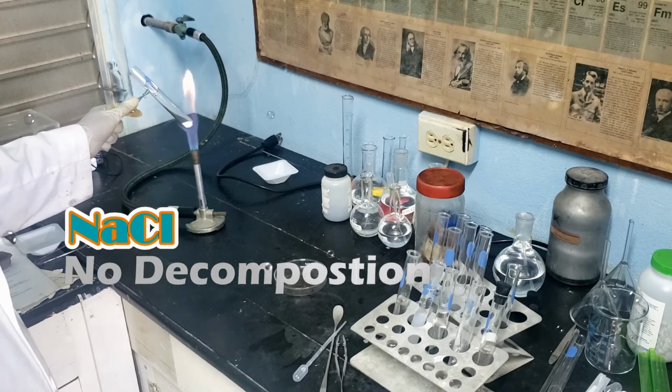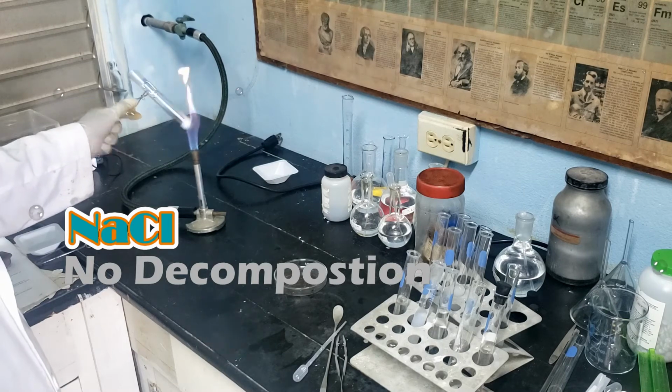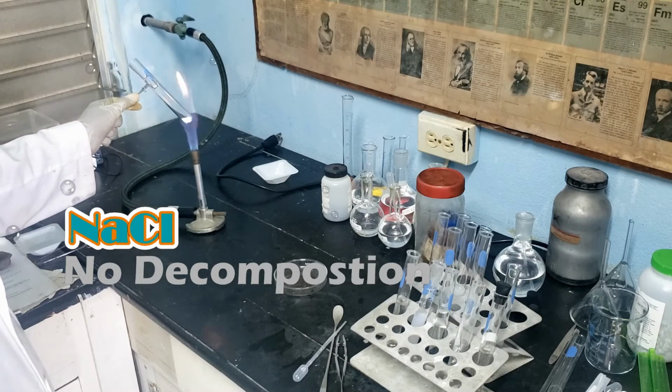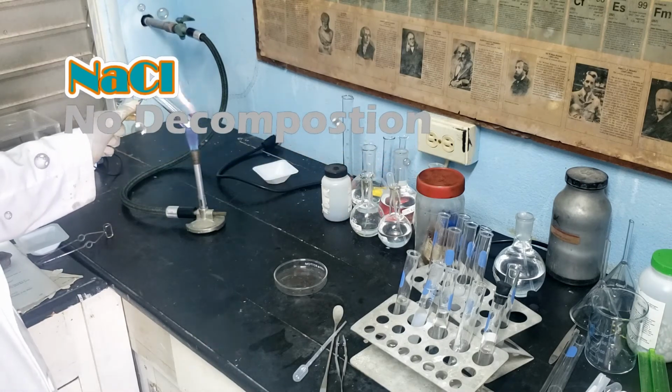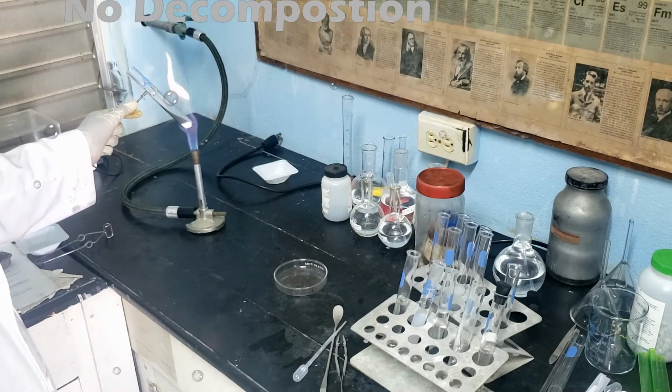Sodium chloride, on the other hand, does not undergo decomposition or sublimation upon heating. At most, at extreme heats, sodium chloride could form a molten version of the salt.